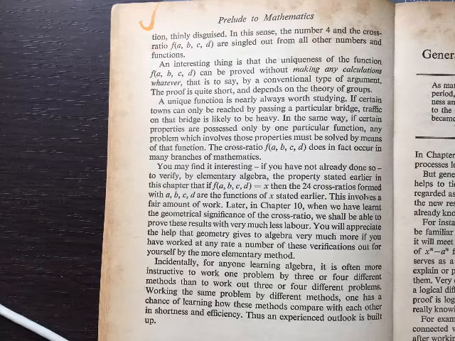Later in chapter 10, when we have learned the geometrical significance of the cross ratio, we shall be able to prove these results with very much less labor. You will appreciate the help that geometry gives to algebra very much more if you have worked at any rate a number of these verifications out for yourself by more elementary methods.